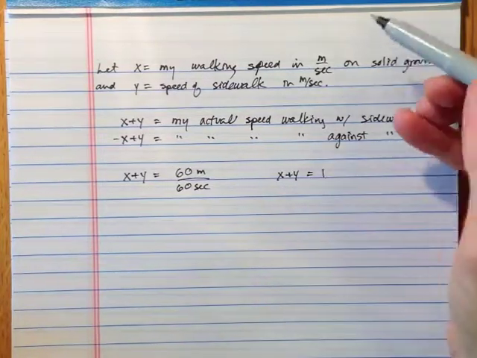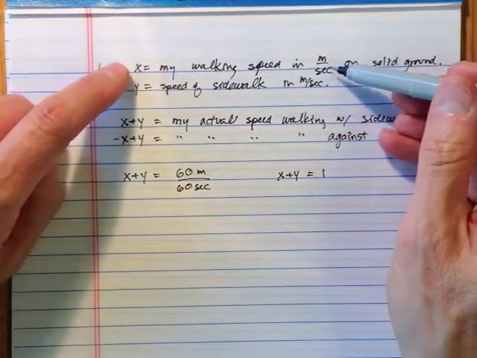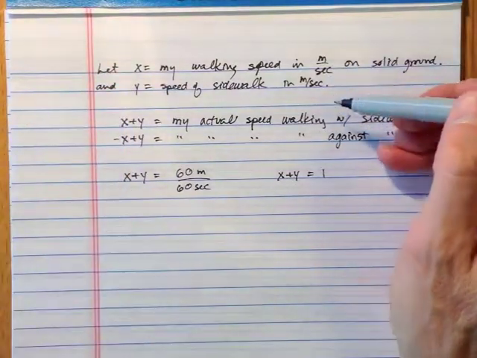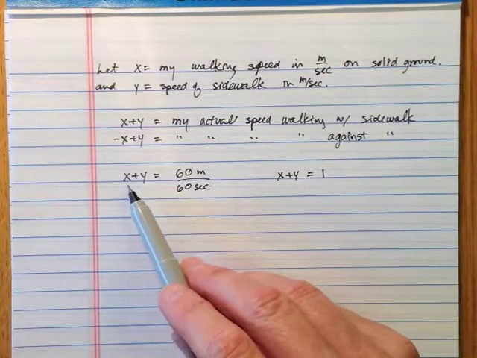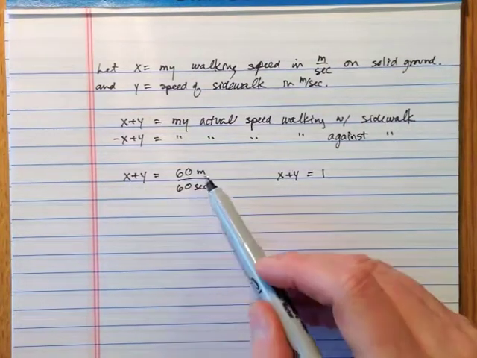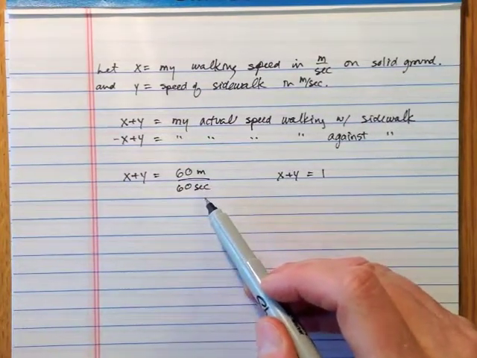Here's a good time when it's good to have the units, to think about the units. I said x and y would be in meters per second, so I'm kind of relieved to see that if I add x plus y, I've got meters per second again like I'd expect.